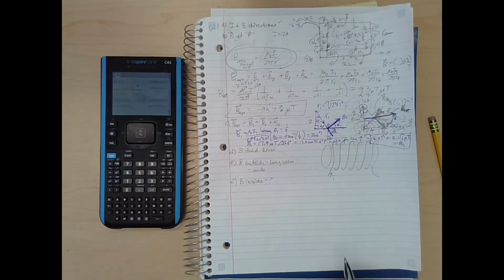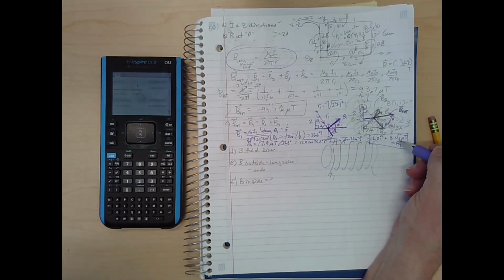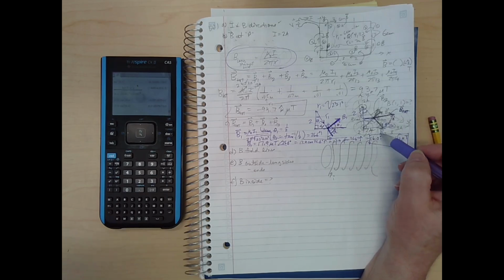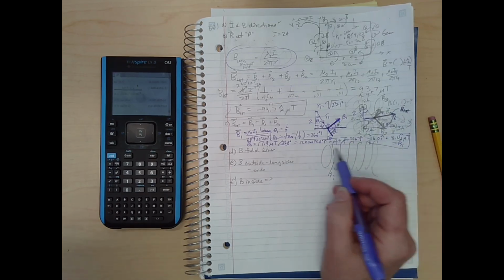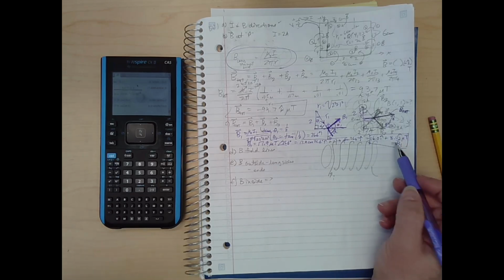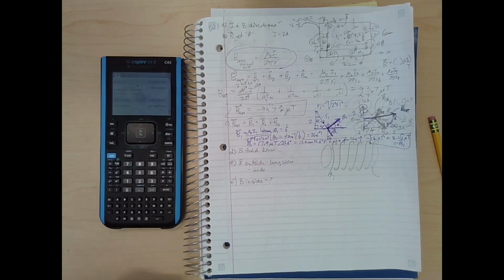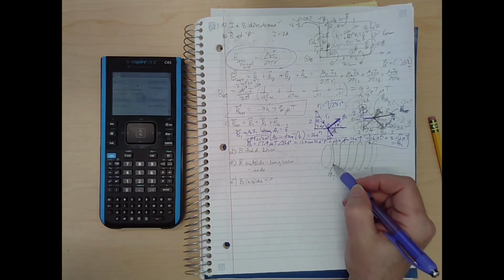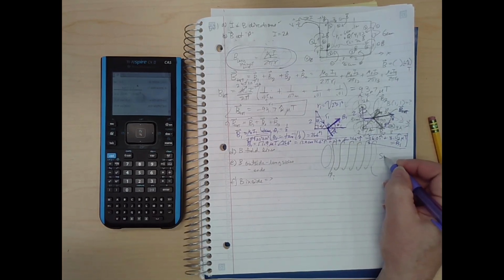Okay, I want to get to the next one. I'm running out of room, but if we wanted to do a complete problem like this, we would get B1, that's a vector. Do the same process for B2, figure out its angle to the horizontal, so you can make it into a vector with i hat, j hat components, get all the pieces, and then add them up. All right. Let's continue on with this other example here, just to see a different shape. So now we have what is called a solenoid.